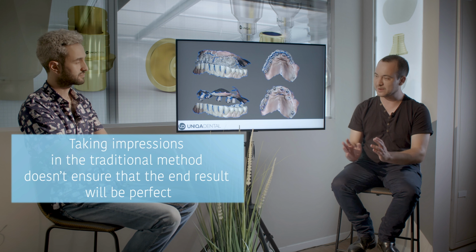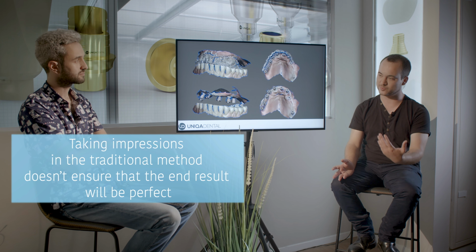And the next time when you check it, you already have crowns. You can't be sure that the end result, the end crowns, will be similar to the relations you got. In here, everything is in your hands. You can see it right away, and you know if what you got is the same as what's in the mouth.